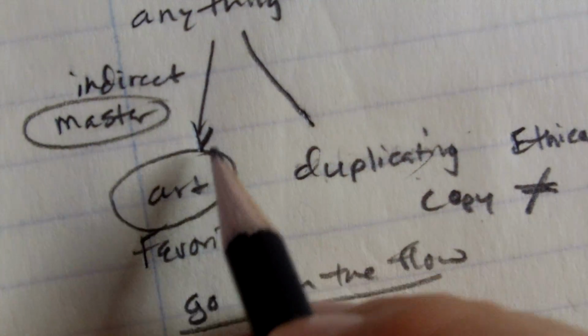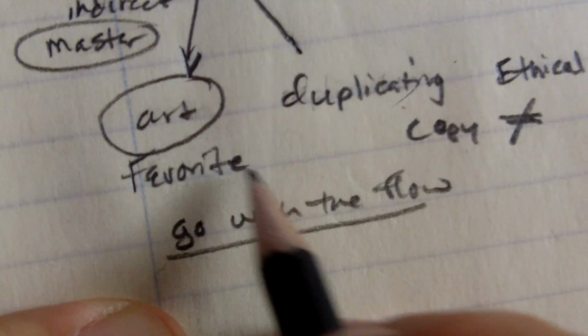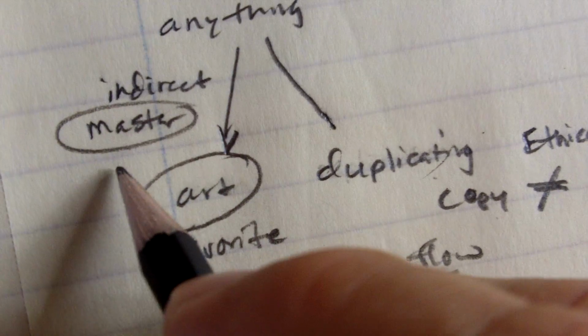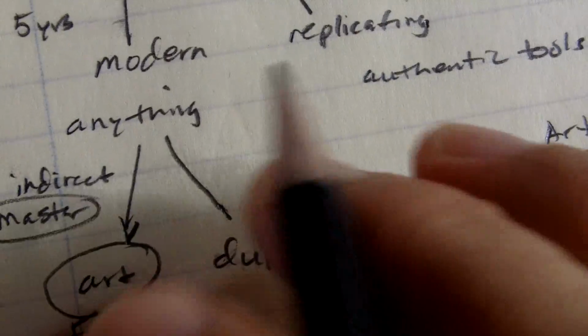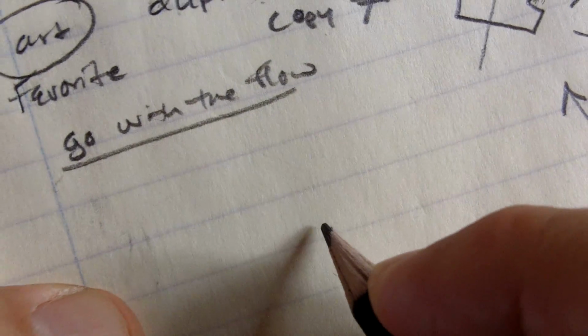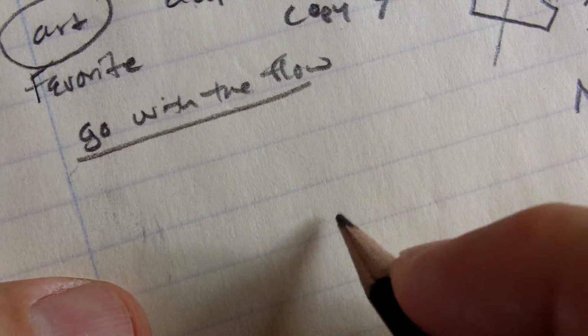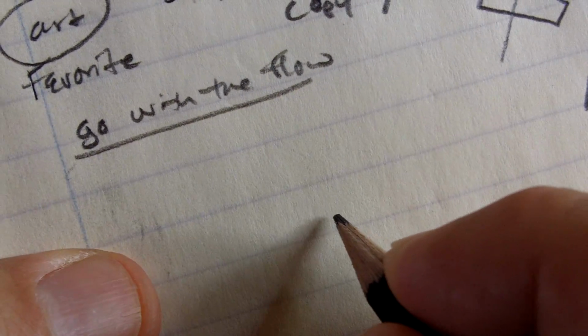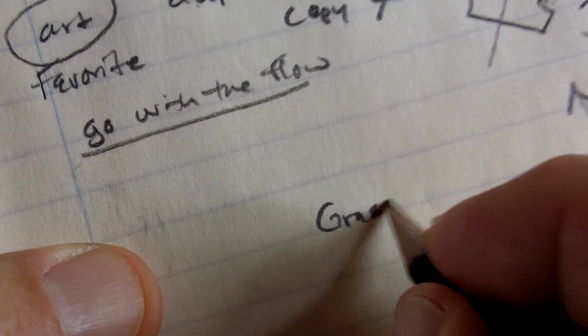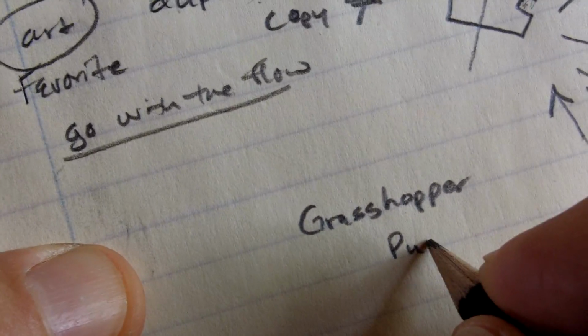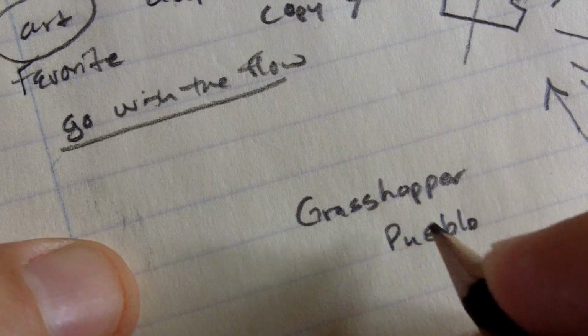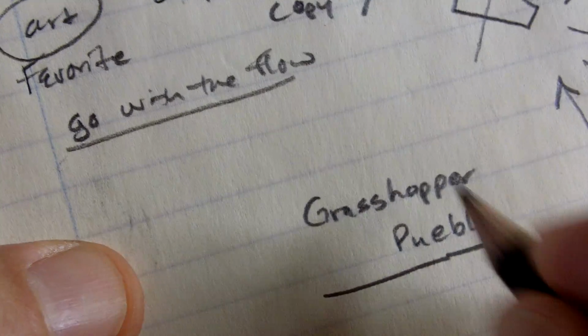let's see. So I'm going to be staying on this side for a while. I'll skip back and forth, because in an upcoming video, I'm going to be looking at some points from the Grasshopper Pueblo. That's the first one I'm going to be looking at, and you guys can look this up ahead of time.